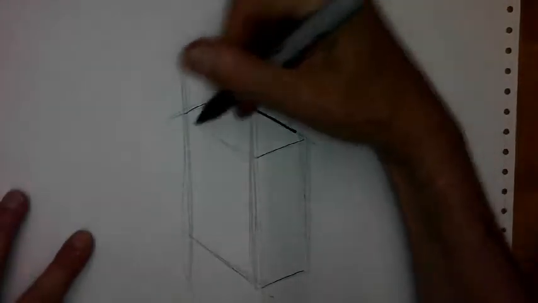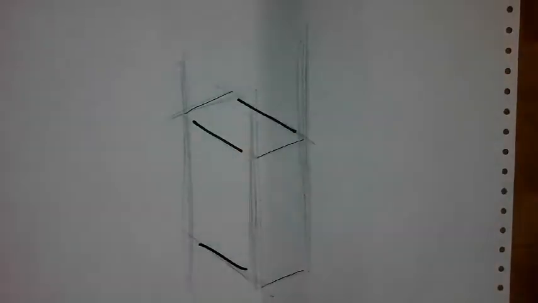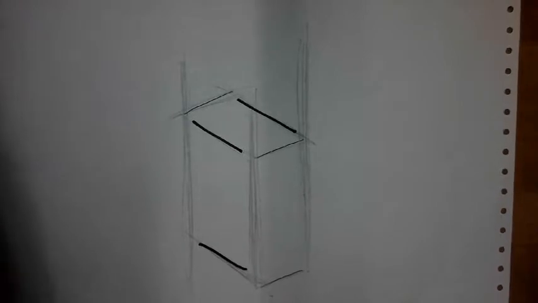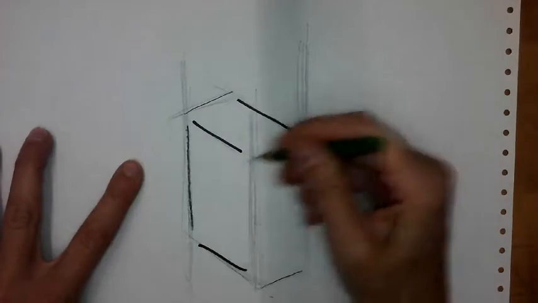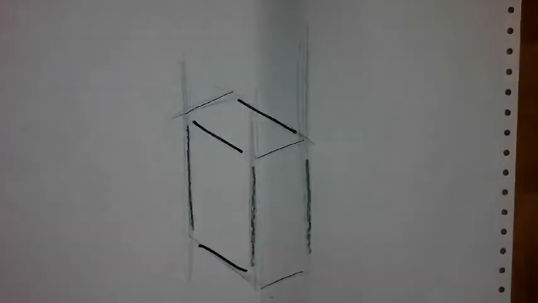Also, this line and this line are going to be parallel to each other. Okay. And lastly, this line and this line are all going to be parallel to each other. If those lines are parallel to each other, then we know that our cube's drawn in correct perspective.